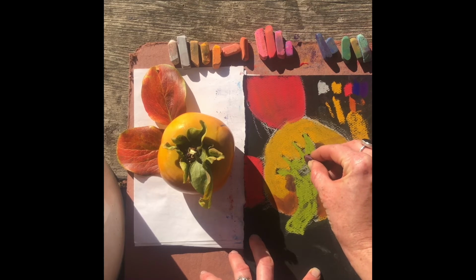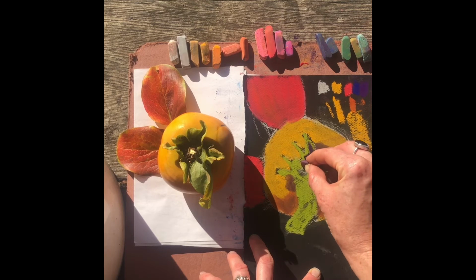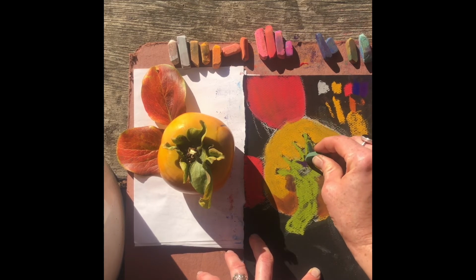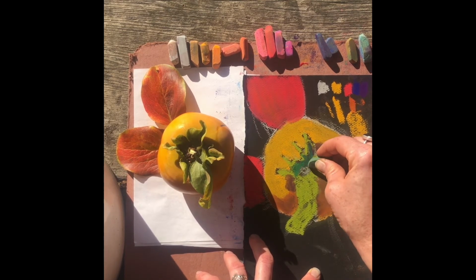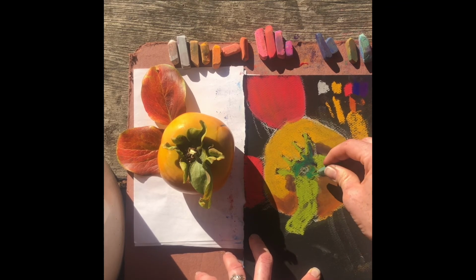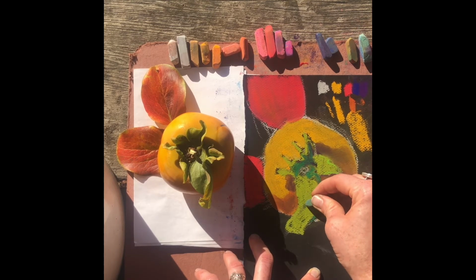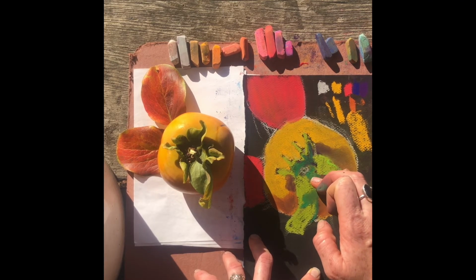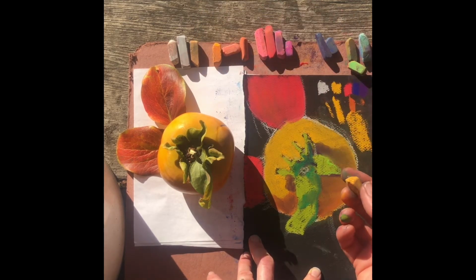I see around the center of the persimmon and inside the folds of these leaves, it's pretty dark. So I could use a dark green or mix a dark green with a dark purple and make this object really look 3D. So I started with a medium value. I'm adding my dark parts in, and then as I go along, I can also look for the light parts.